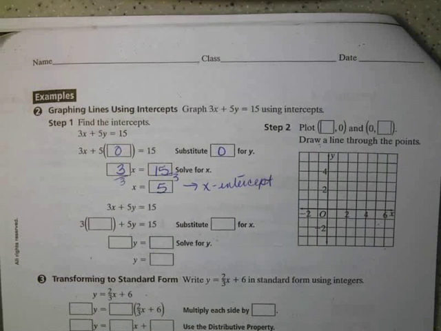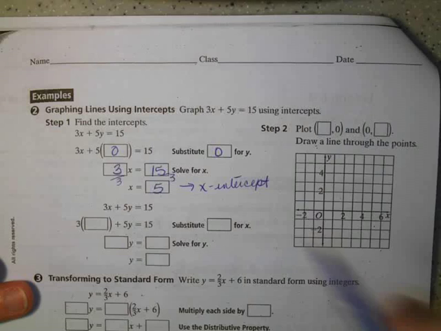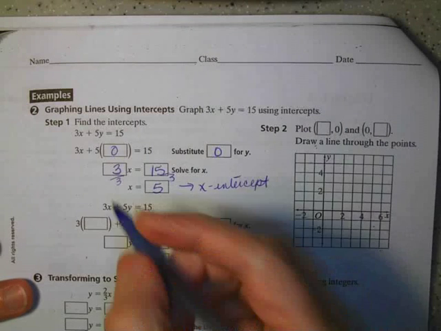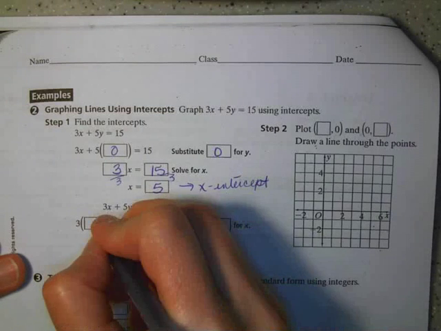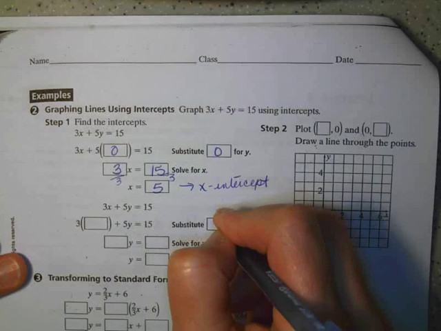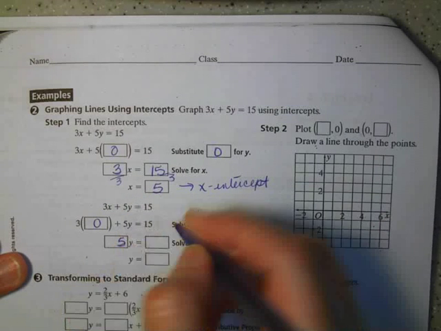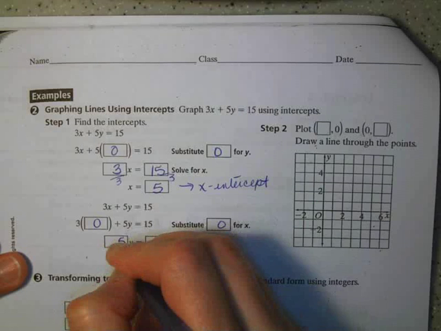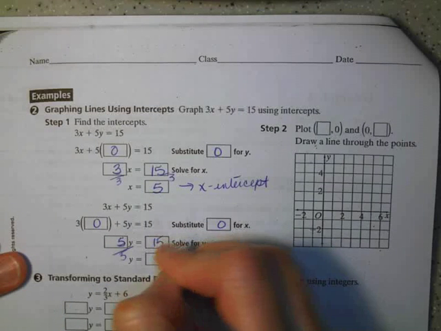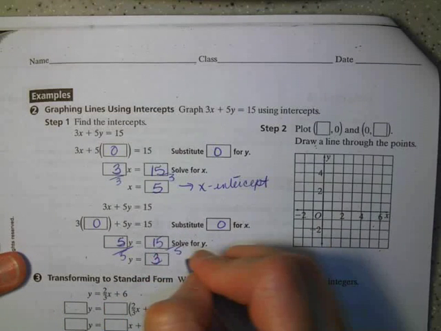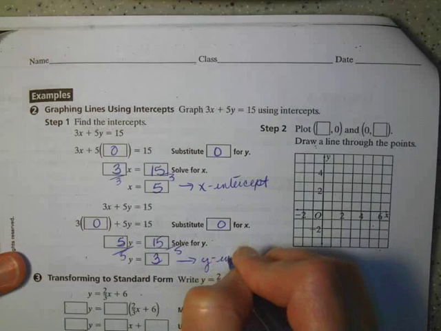All right, there's that. And then we're going to solve for the y-intercept. So in this case, we're going to make x be 0. So 3 times 0 is 0, so I'm left with 5y equals 15. Divide each side by 5, and y is 3.